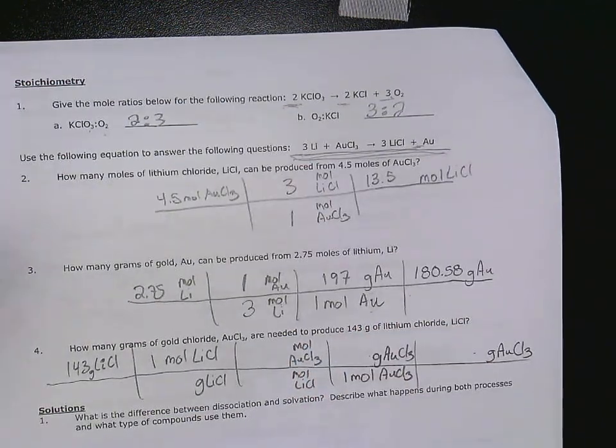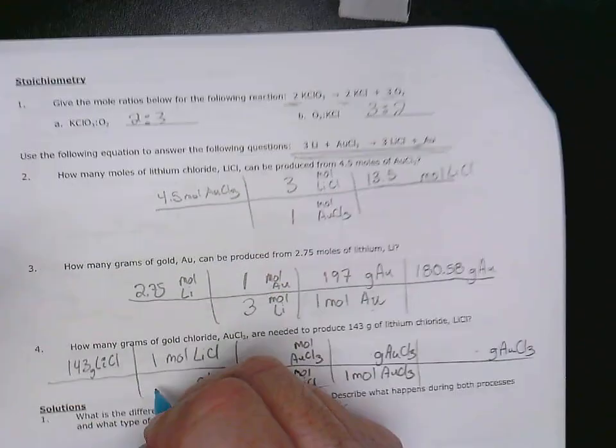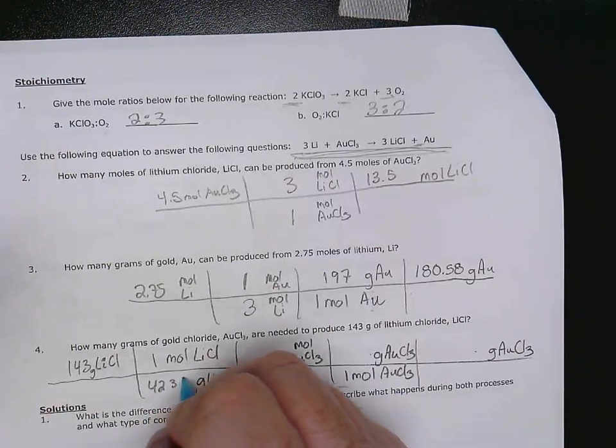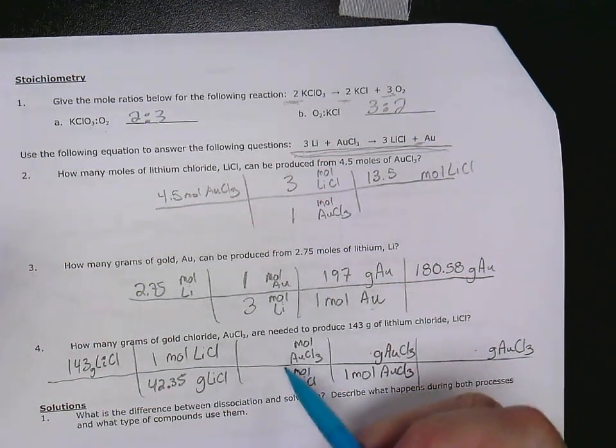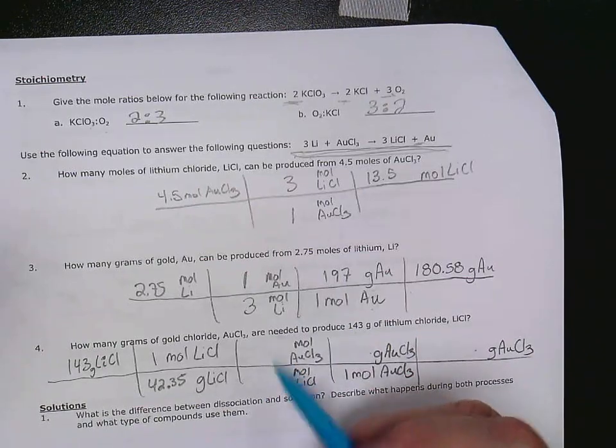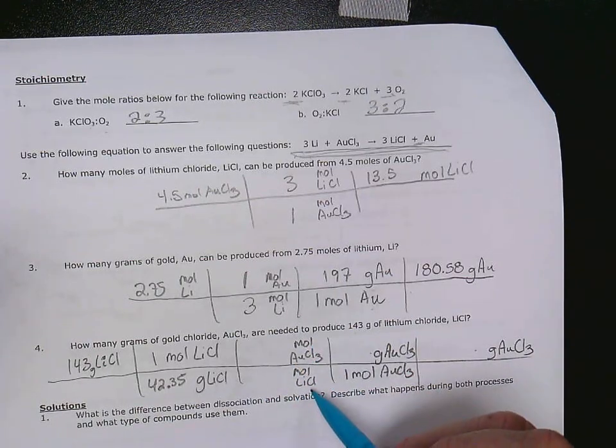And now I need to do some math here because I need to add these things up. So I have a lithium at 6.9 plus a chlorine at 35.45. That gives me 42.35 grams here. Okay, and then this is the heart of the conversion, the heart of the problem, where I have moles of one thing over moles of the other.